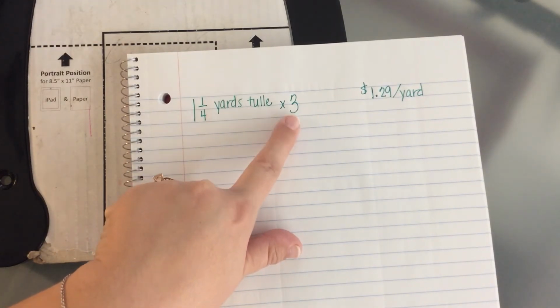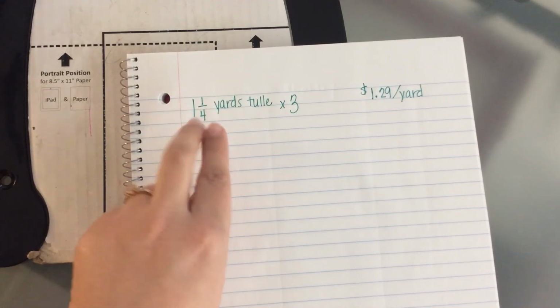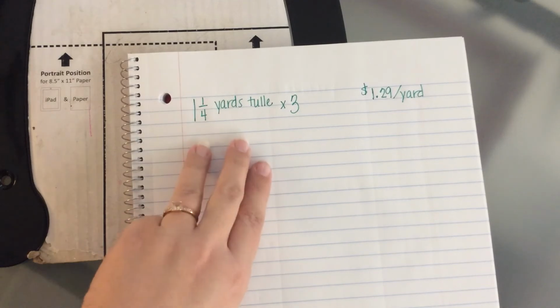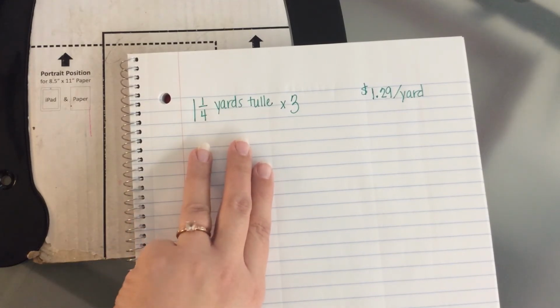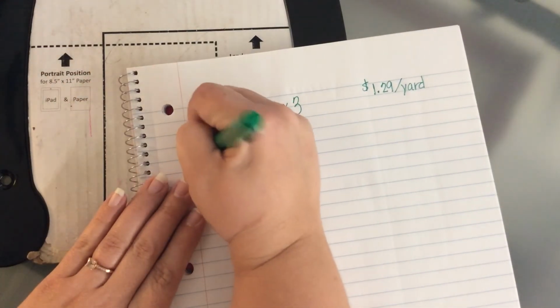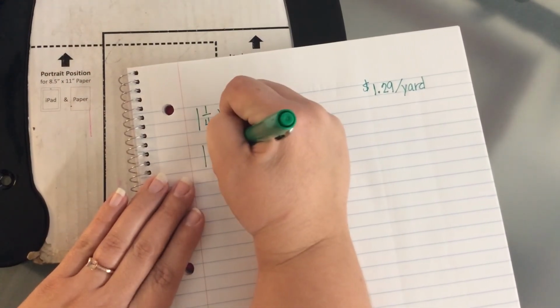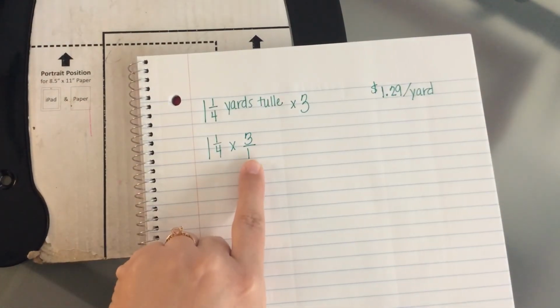So instead of figuring out, well, she's going to pay this much for purple, this much for green, this much for fuchsia, the lady says, well, let's see how much she bought all together, because it's all tulle, isn't it? So here we have 1 1/4 times 3. Why did I do this? Because it needs to be a fraction and it's easier.